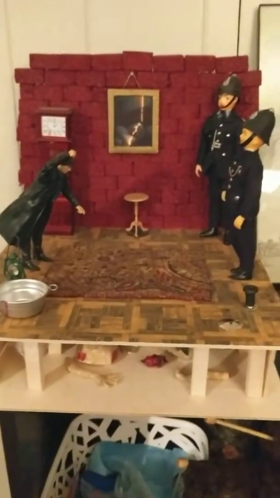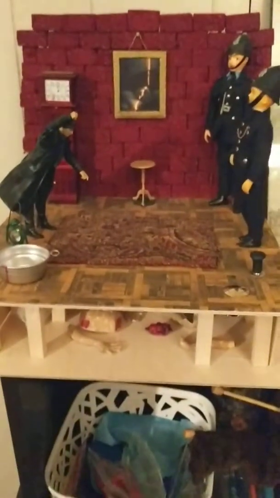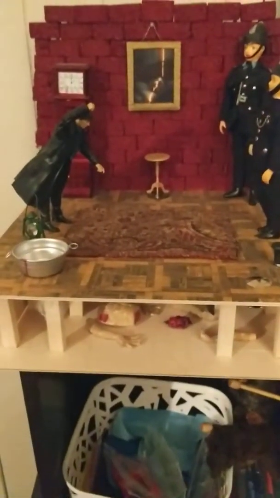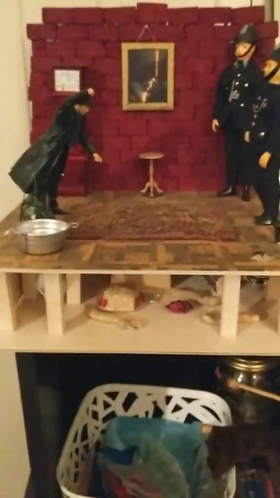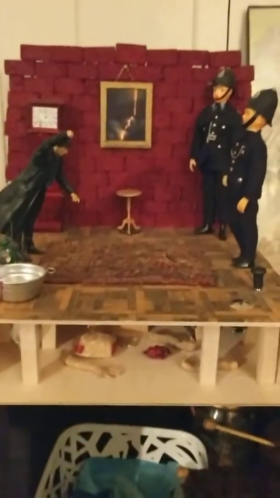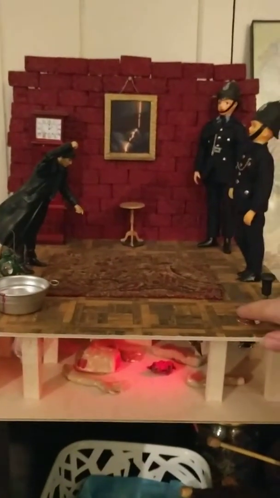Hello guys, I am going to show you today some examples for final projects. So this one is one of my students. This is the diorama I was talking about that one of my students made. And I'm not gonna lie, he sets the bar pretty high.